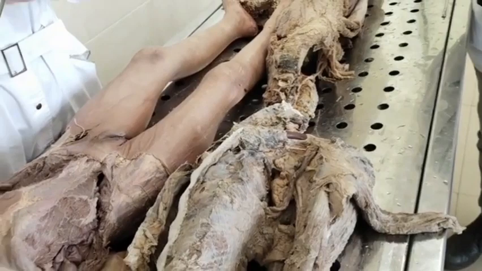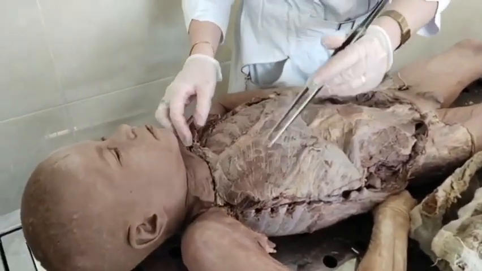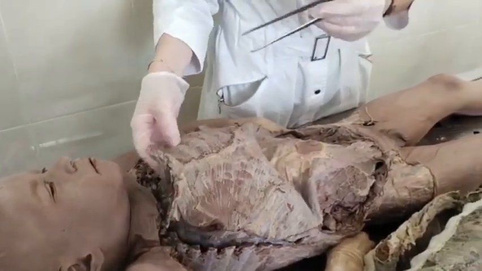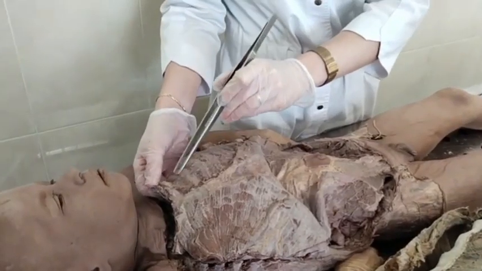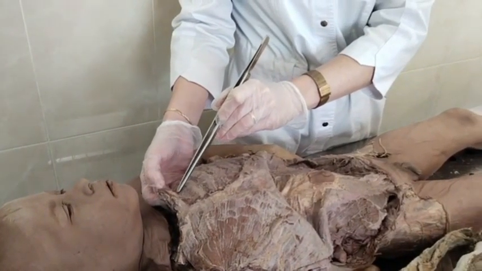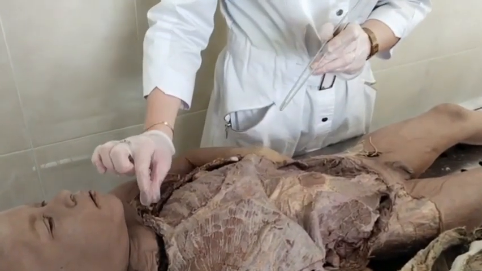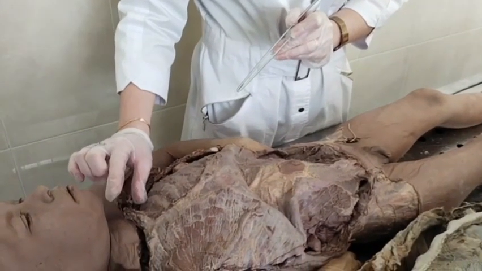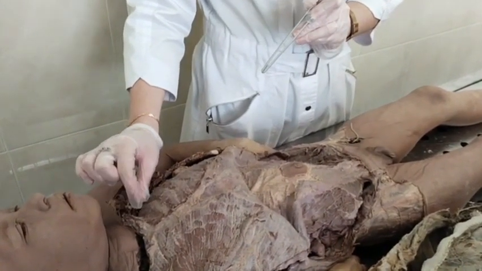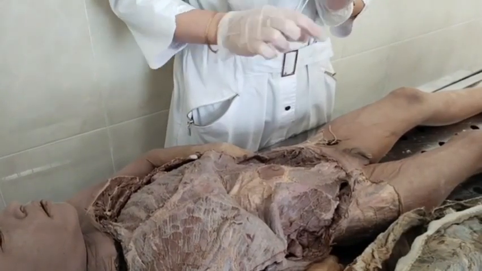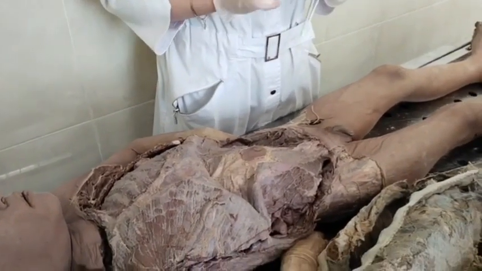Okay. And there is also the subclavius muscle. Here we cannot see it. It is a small muscle. It is stretched between the inferior surface of the clavicle and the first rib. And so the action is to approach the clavicle to the first rib. This is the subclavius muscle. These are the superficial muscles of the chest.